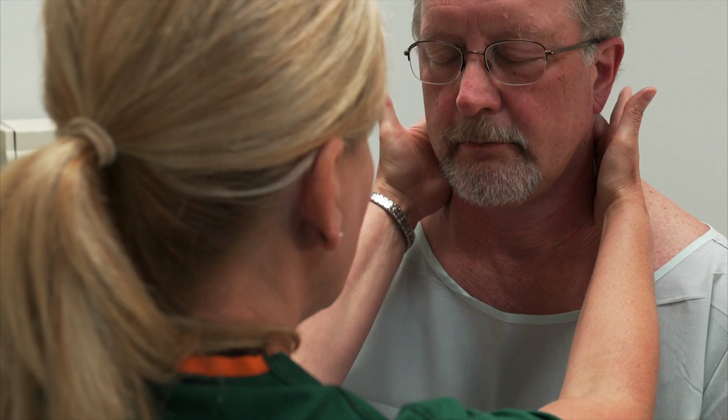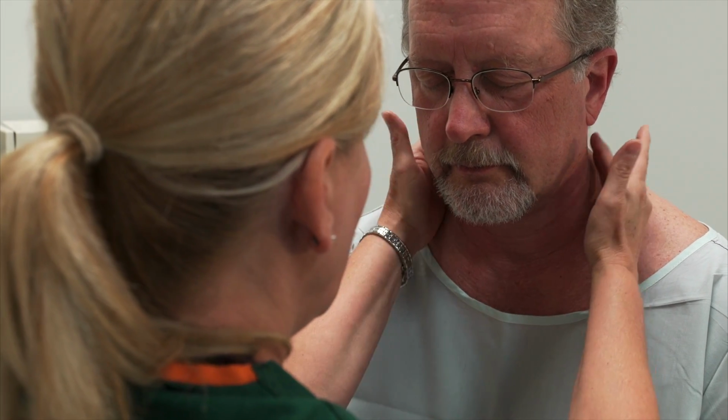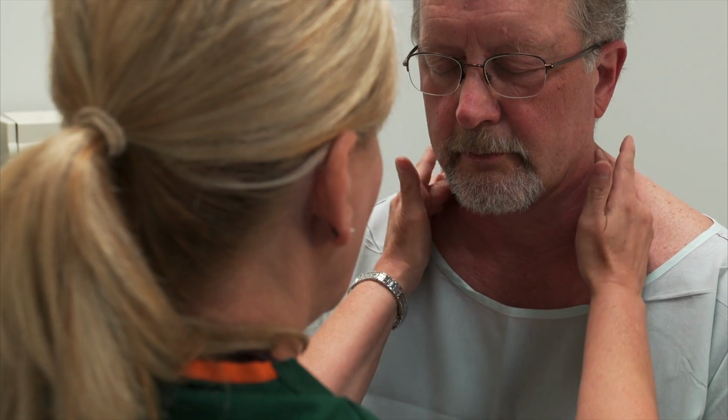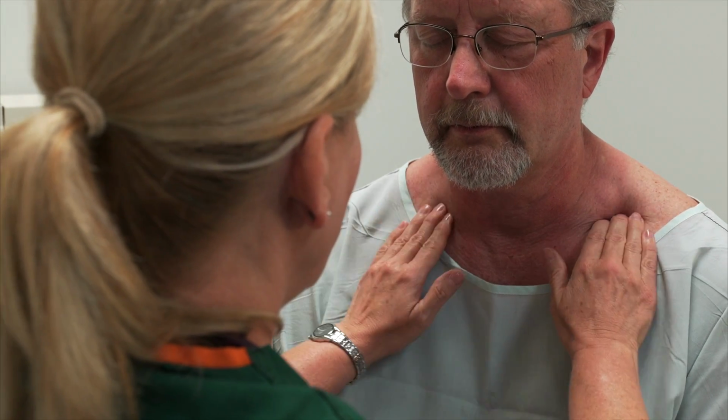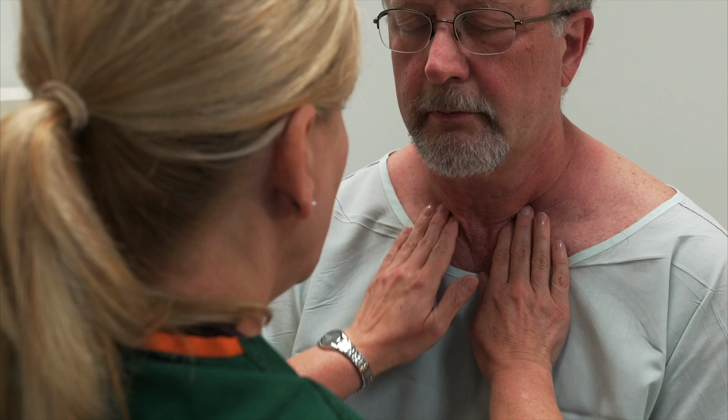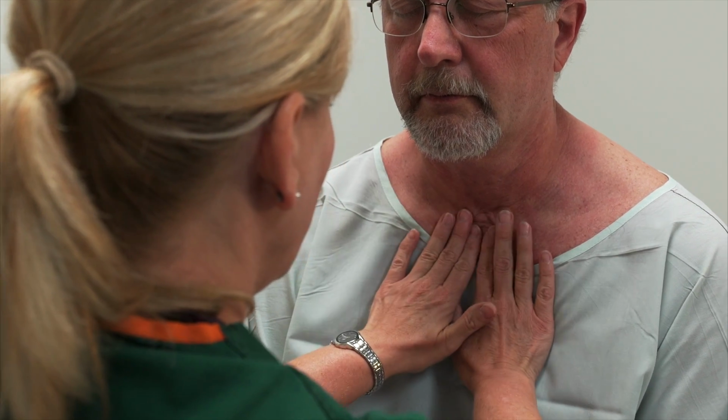Starting back up at the occiput, and palpating the posterior cervical chain as well. Locate the edge of the clavicle and palpate the supraclavicular lymph nodes. We're now going to move on to the axillary lymph nodes, but it should be noted that if you have difficulty palpating the supraclavicular lymph nodes, you can ask your patient to roll their shoulders forward, opening the space and making palpation a little bit easier.